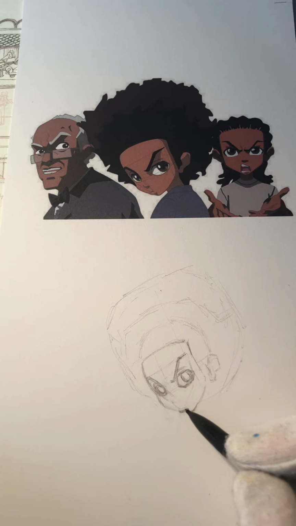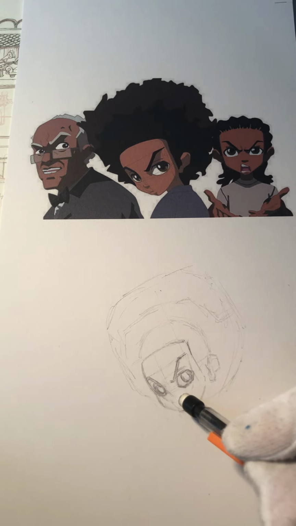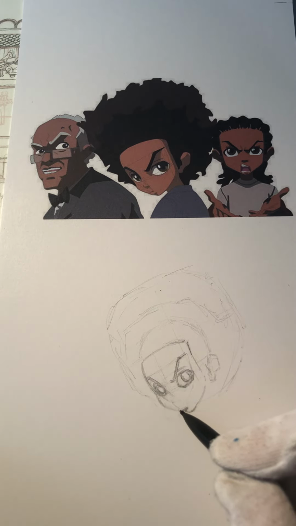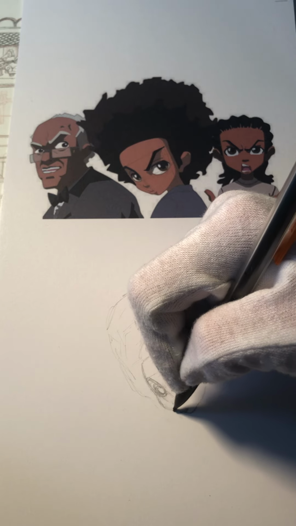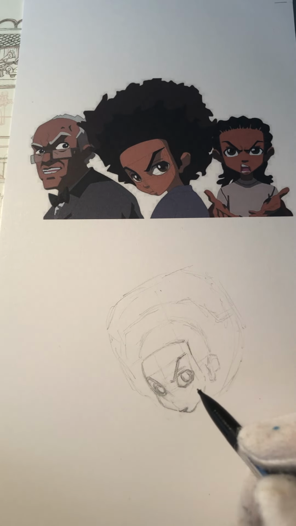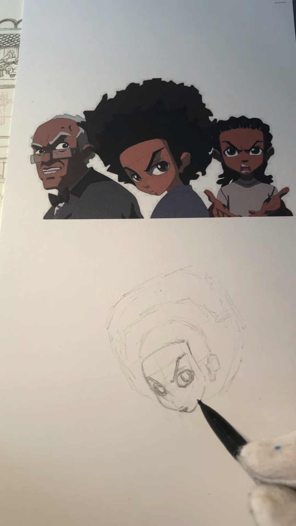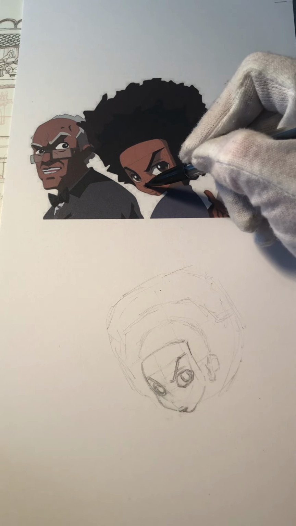I've got a shadow under here that may have thrown me off. Okay, that looks more accurate. And okay, so now I can go back in and look at this nose shape.